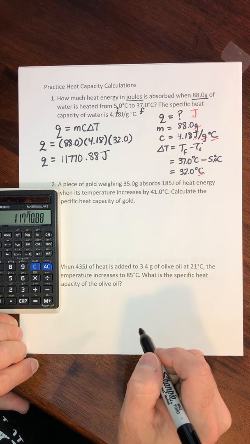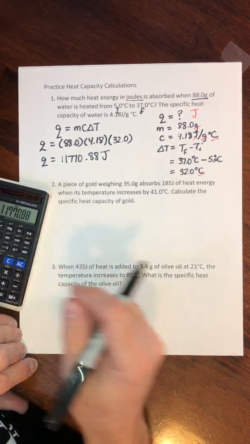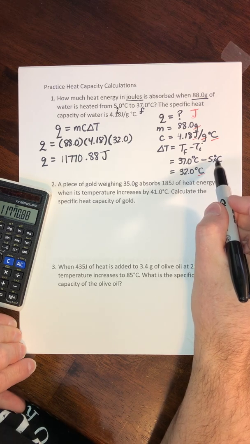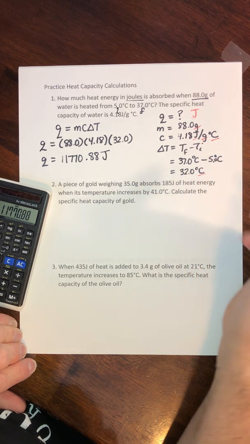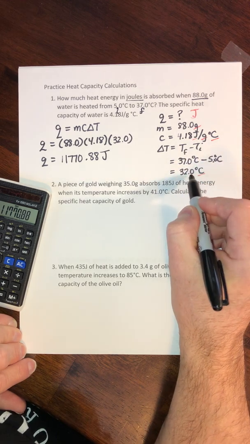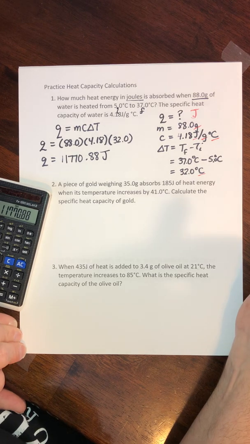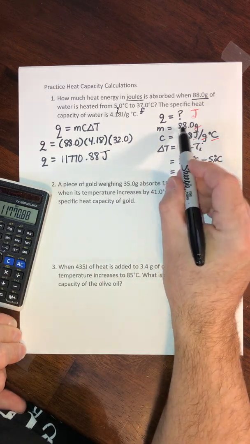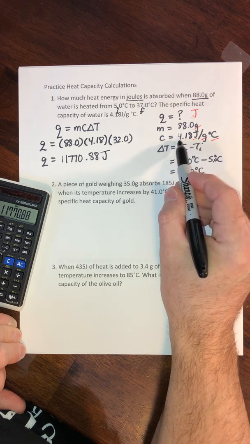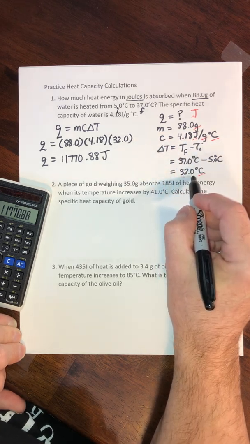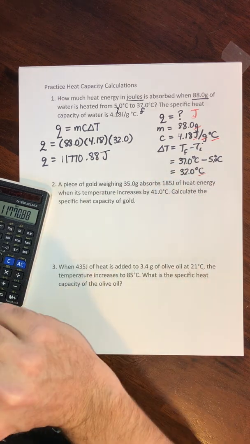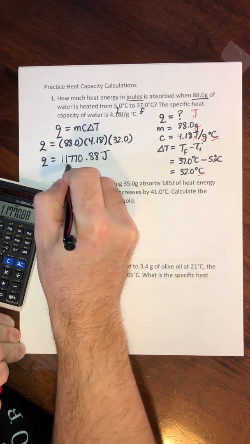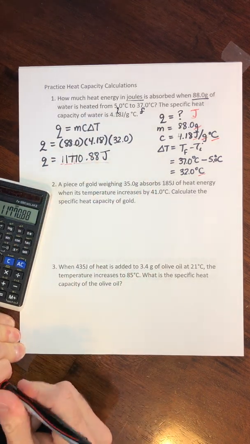Now, if significant figures are a part of your life, let's talk sig figs. So for this problem here, when I did the subtraction between 37.0 and 5.0, significant figures in subtraction is all about decimal places. So if I've got 1 decimal place here and 1 decimal place here, my answer should have 1 decimal place. When we talk about multiplying, it's all about the least number of sig figs. So 88.0 has 3 significant figures, 4.18 has 3 significant figures, and 32.0 has 3 significant figures. So my answer should only have 3 significant figures. So I can keep the 1, I can keep the 1, I can keep the 7, but really everything past that needs to go away.